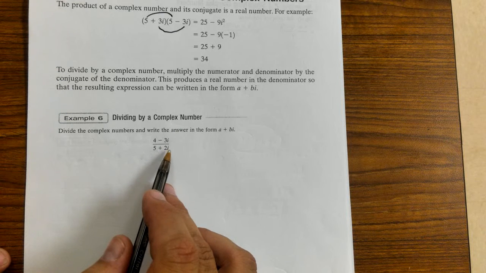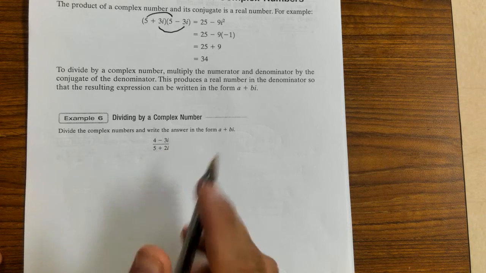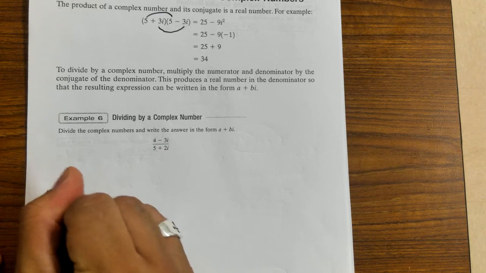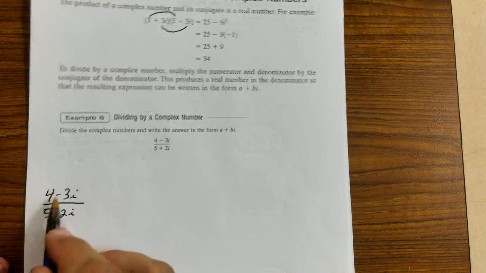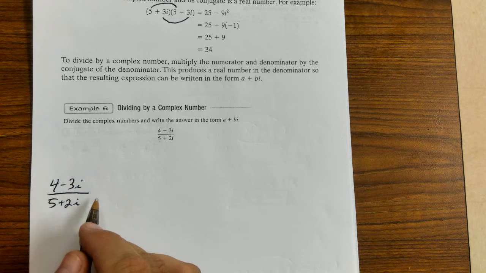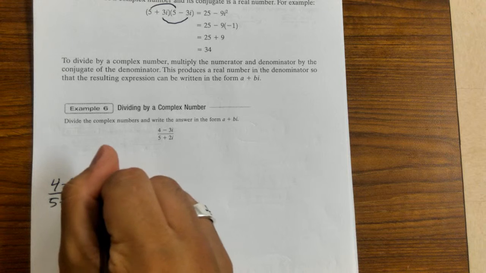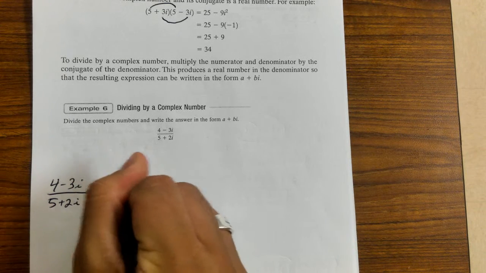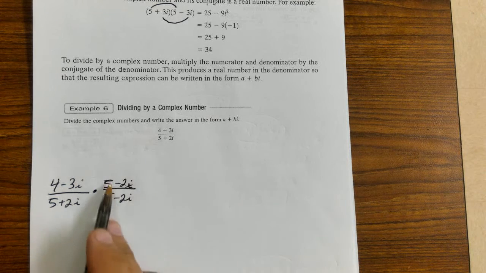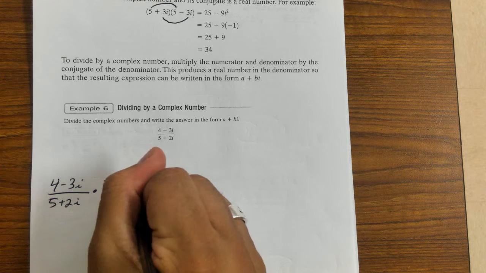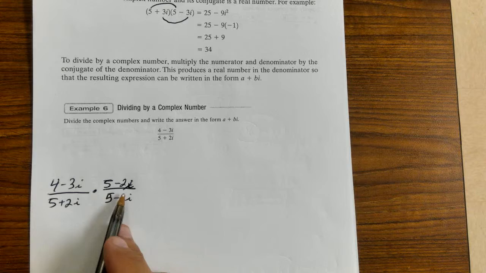We actually have to multiply the numerator and denominator by the conjugate of the denominator. So I'm going to write that over here, 4 minus 3i divided by 5 plus 2i. And the conjugate of 5 plus 2i is 5 minus 2i. So that is the ratio I'm multiplying the fraction by, 5 minus 2i divided by 5 minus 2i. So really I'm multiplying by 1. This should be an i, not an x, but an i. I'm multiplying by the ratio of 1 over 1 to get an equivalent fraction.